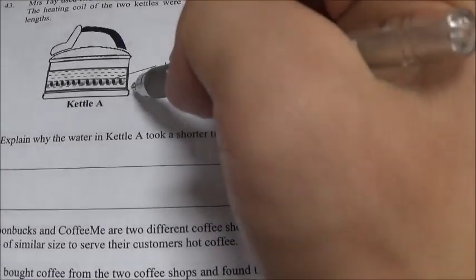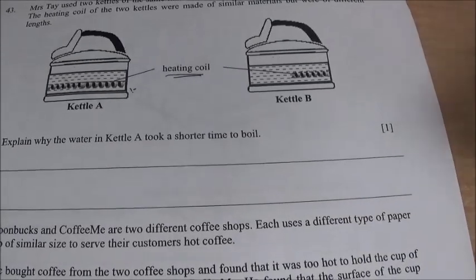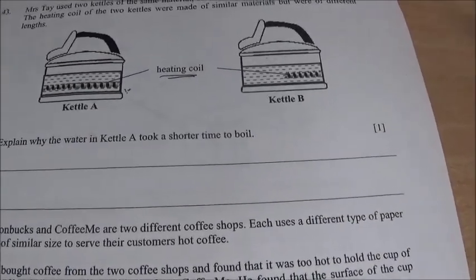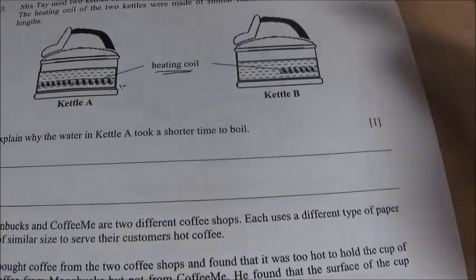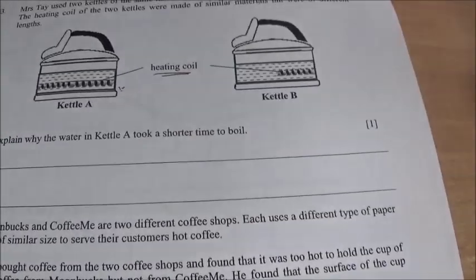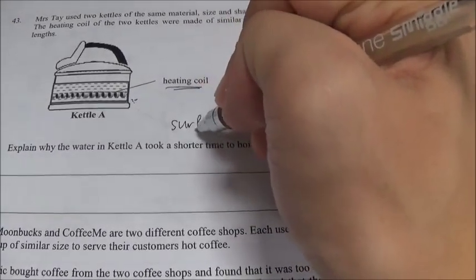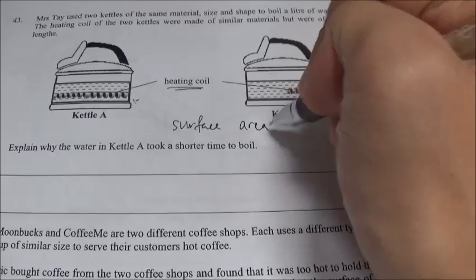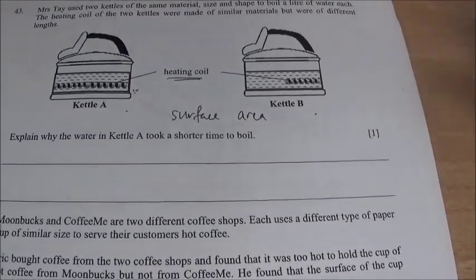Okay, but kettle A has a longer heating coil than kettle B. So obviously, just imagine I have a bigger area of a metal rod heated up. When I touch your skin, you'll feel more pain than with a shorter rod. So explain why the water in A took a shorter time to boil. All this is about surface area. Okay, looking at kettles A and B, kettle A's heating coil has a larger surface area than kettle B.